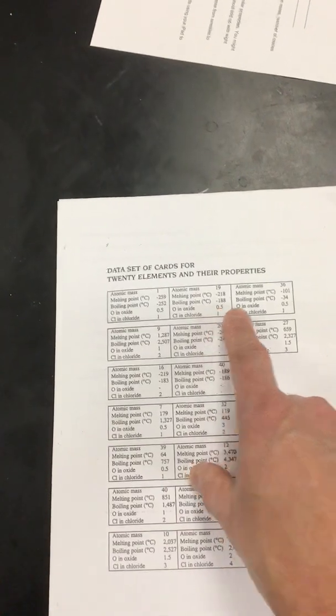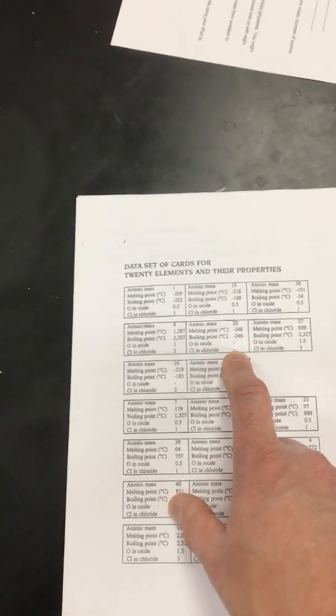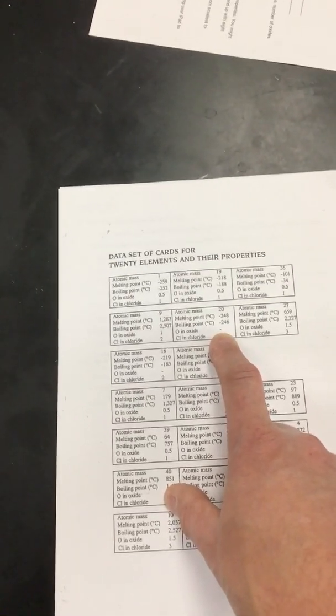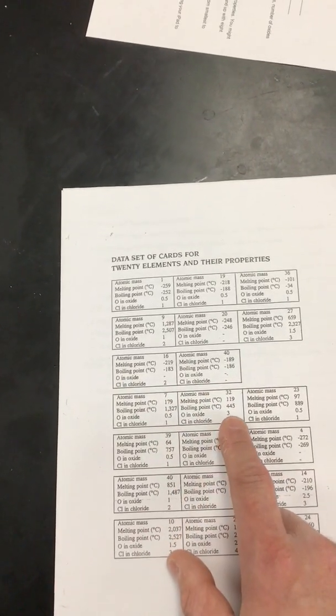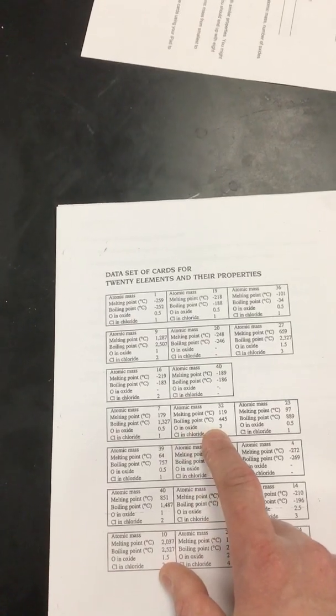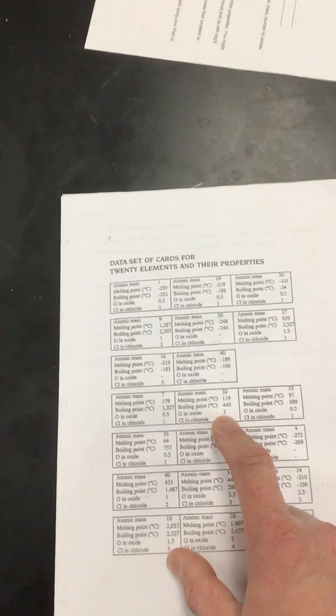1 to a half. This element right below it here has got dashes in it, which means it doesn't react with oxygen. So it would not form a chemical compound with it, okay? And then we get some down here that might have like 3 here. So for every one of that element, it bonds with 3 oxygens. So it'd be X, whatever it is, and 3 oxygens.